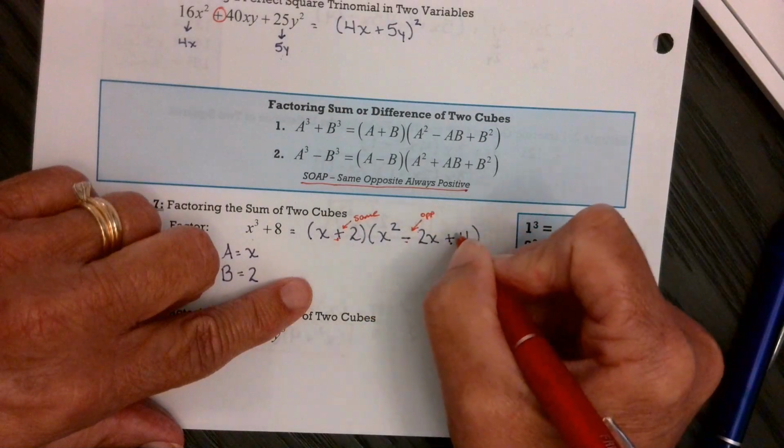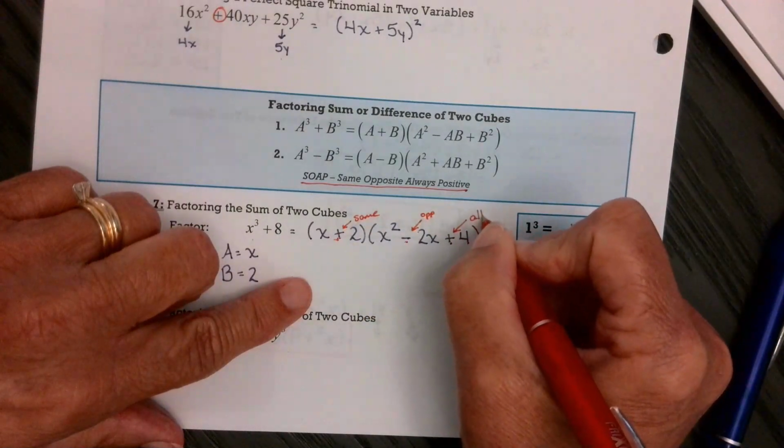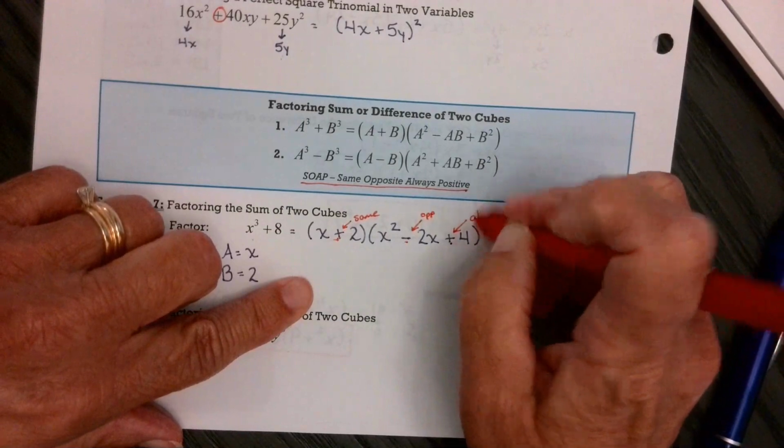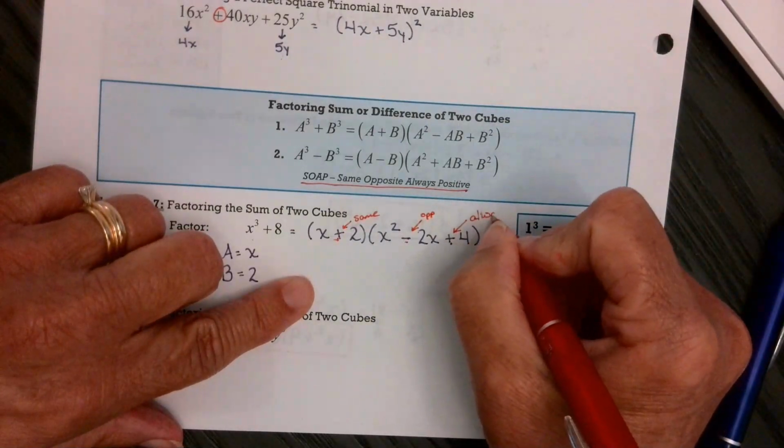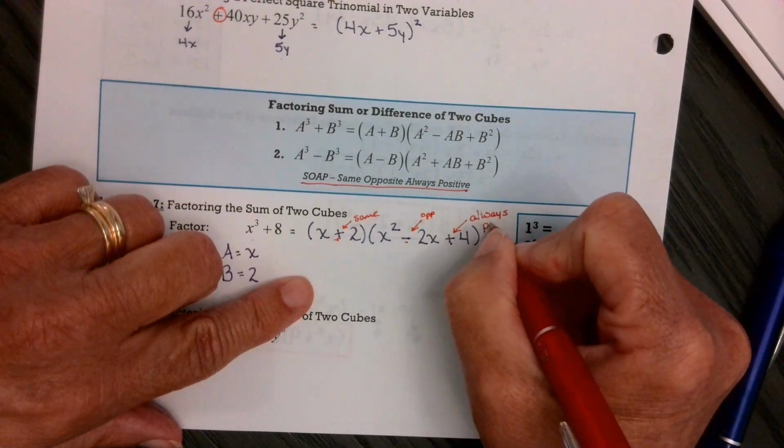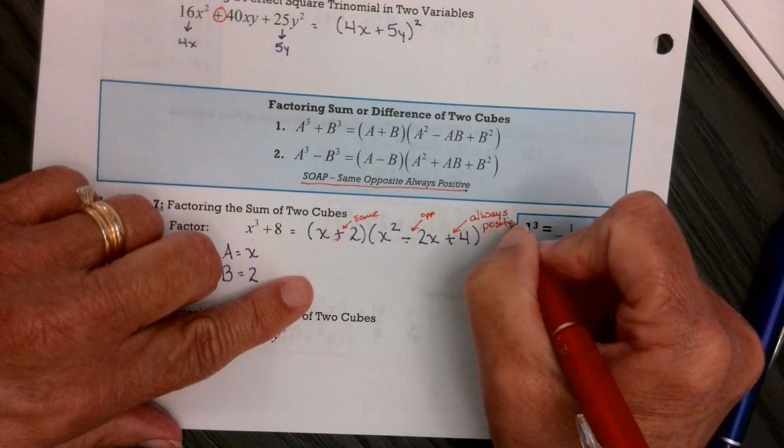So, same, opposite, always, if I could spell, always positive. Okay.